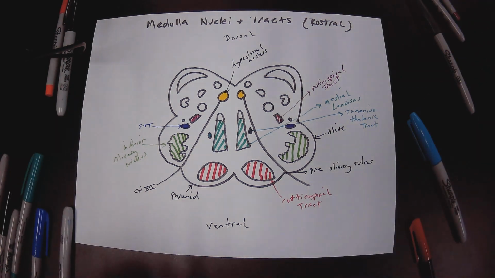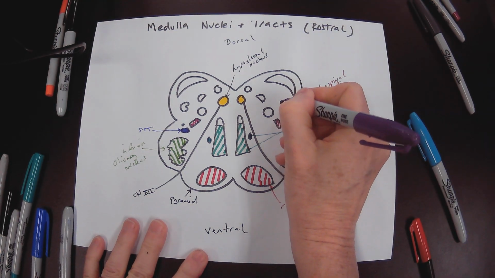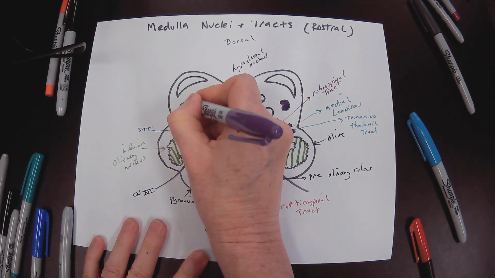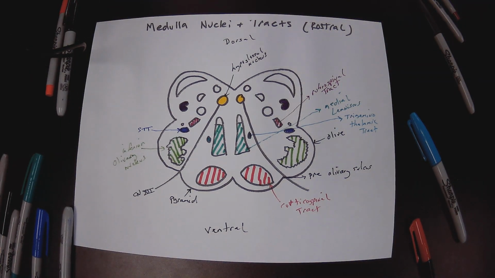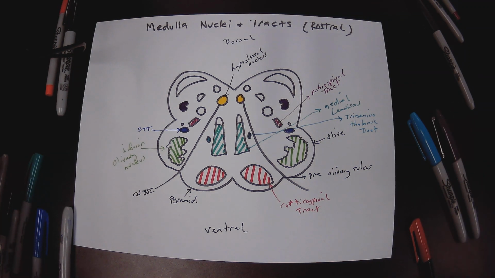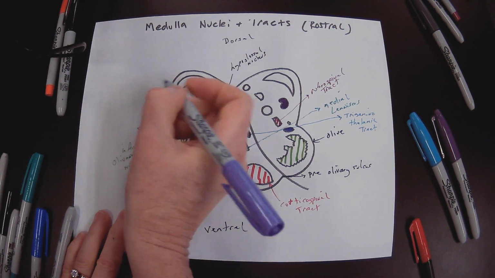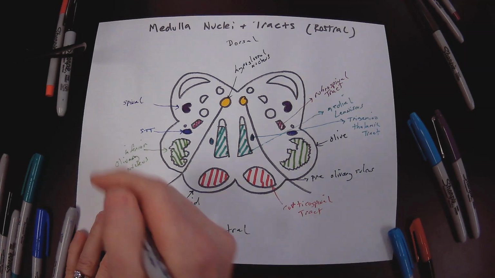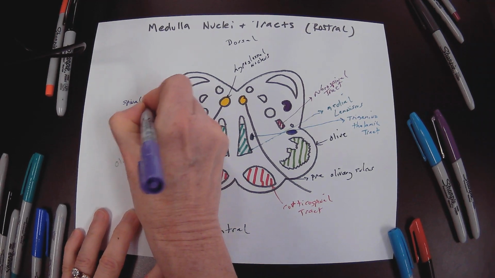Here's another one that we expected to see. It's a sensory nucleus. It's where all the information about general sensation from the head and face area synapses. What was the name of that nucleus? It's a pair of them really, but consider them as one. Let's say this is the spinal nucleus of trigeminal. All general sensory information from anything above the neck. It's the spinal nucleus of trigeminal.